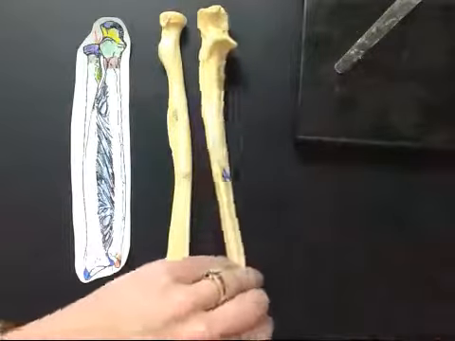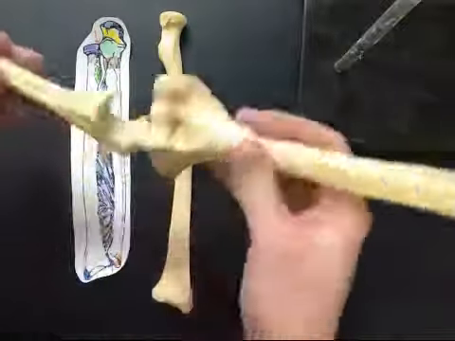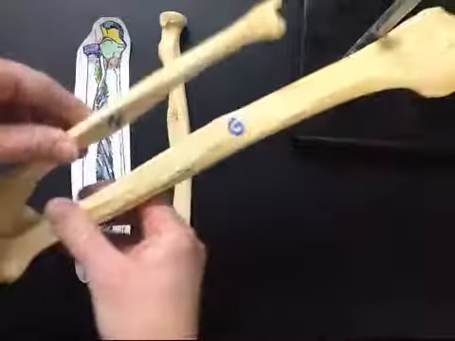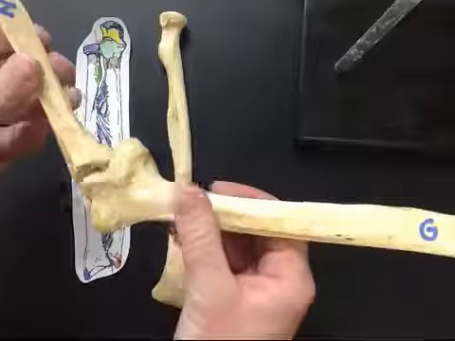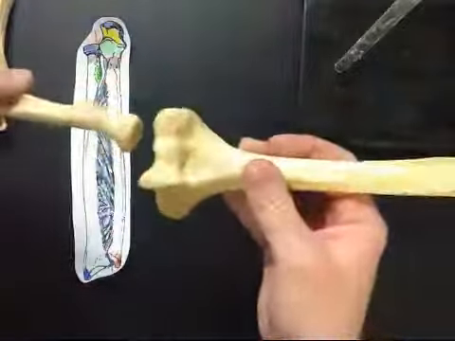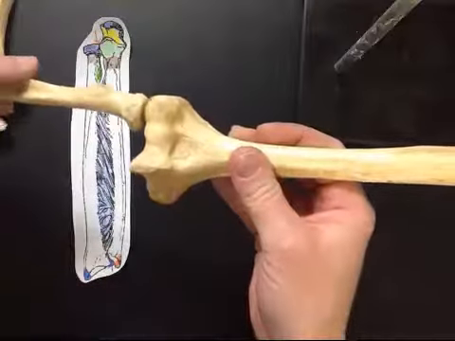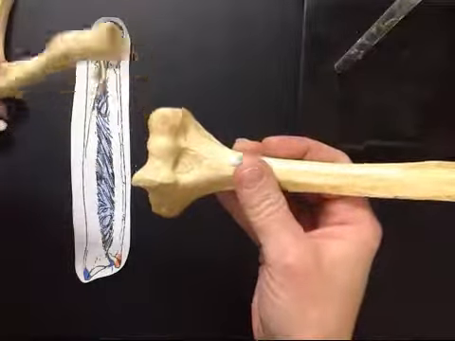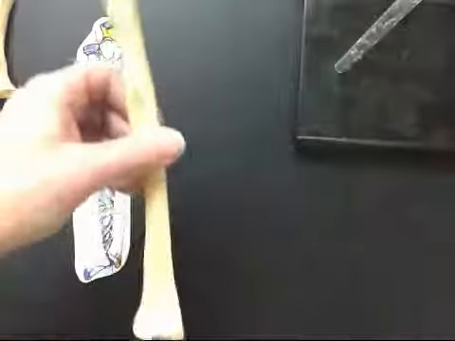And your elbow joint is actually created from the ulna fitting with the humerus in this manner. The radius really doesn't make up your elbow joint at all. In fact, it just sits underneath the ulna like this. So it doesn't make the hinge joint that is your elbow.